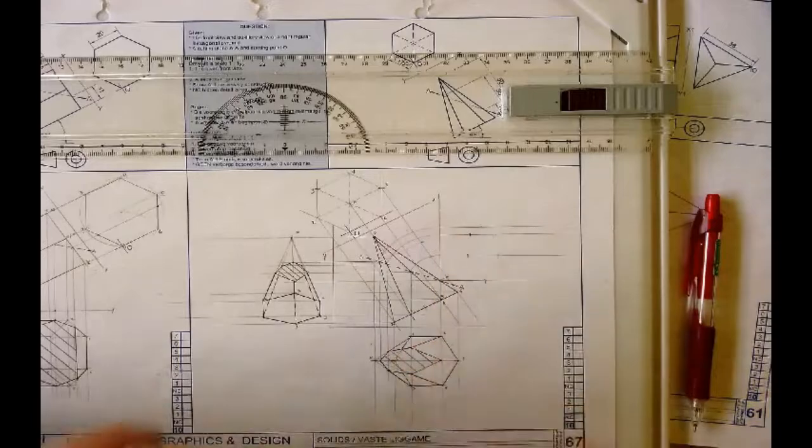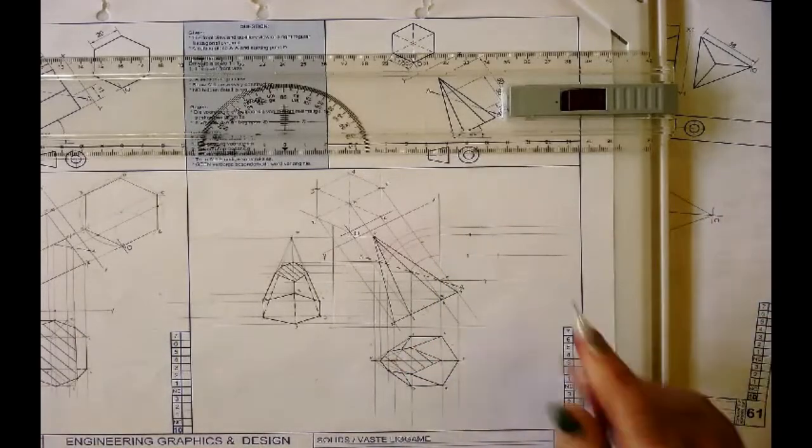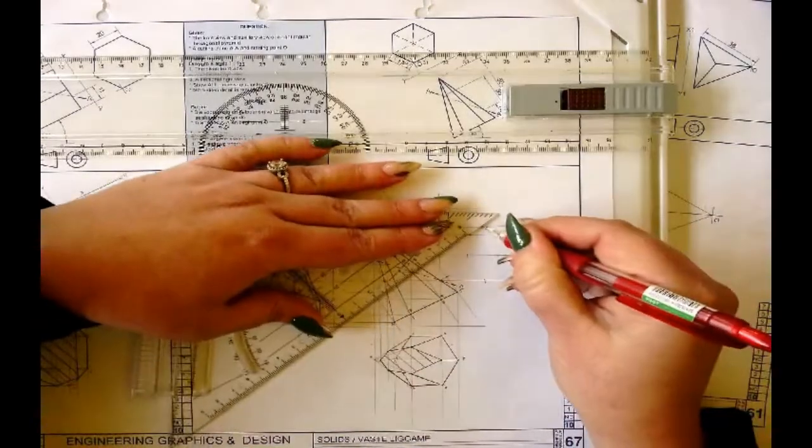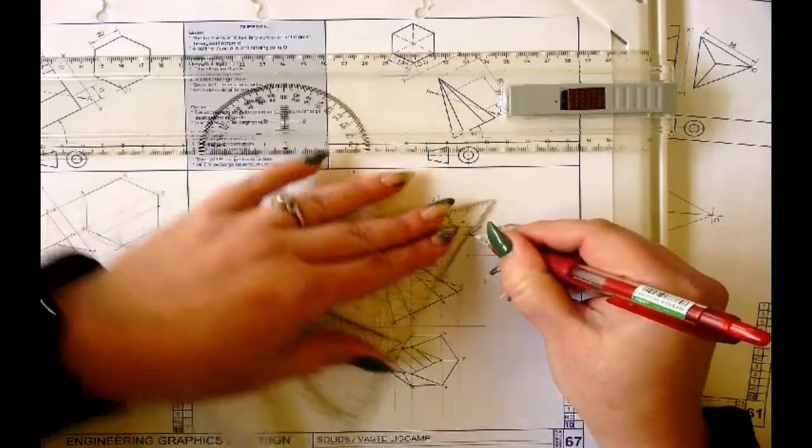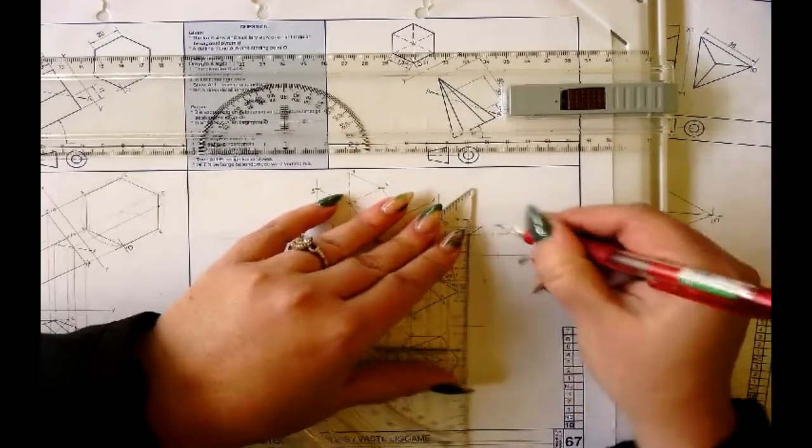So you see, you use one of the views where you've gotten the cutting plane already to draw your true shape of your cut.